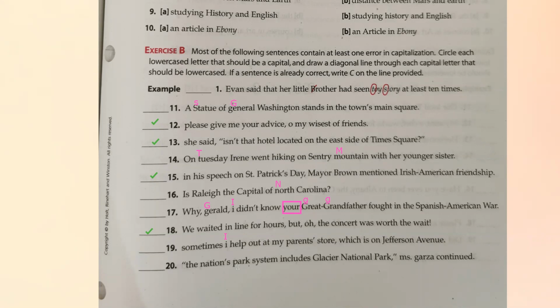Last one. The nation's park system includes Glacier National Park. Miss Garza continued. So we need a capital M for Miss, and we need a capital G for Garza. Okay.